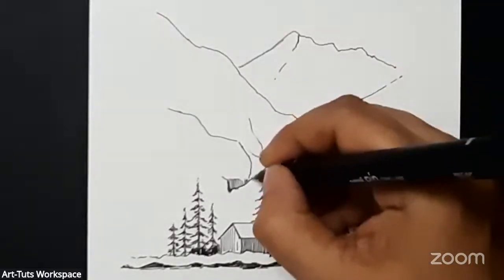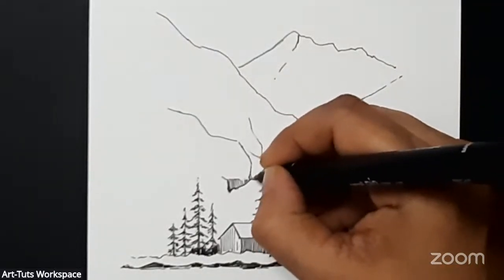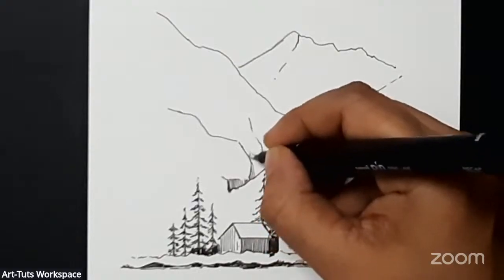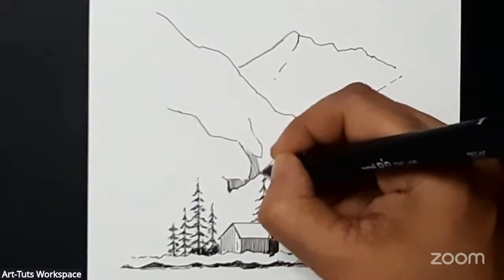So we are putting lines, just lines like this, straight, slanted.